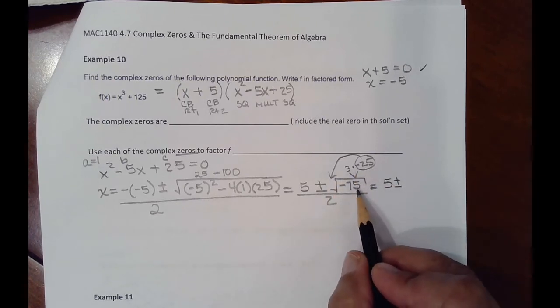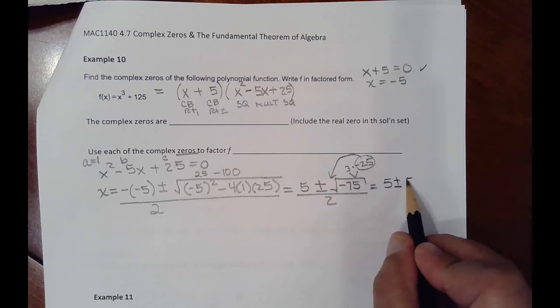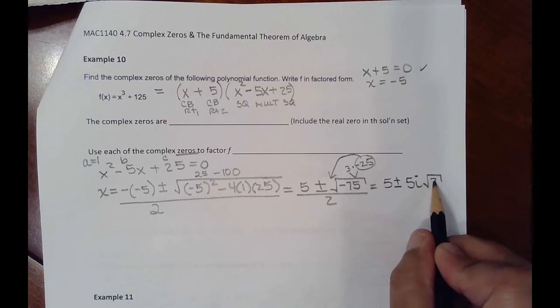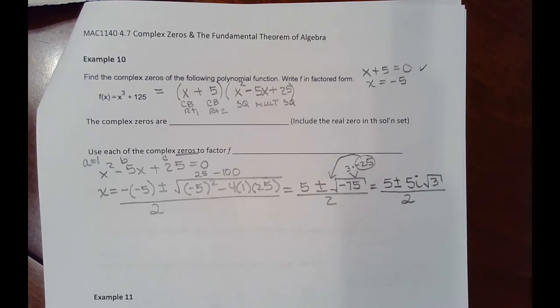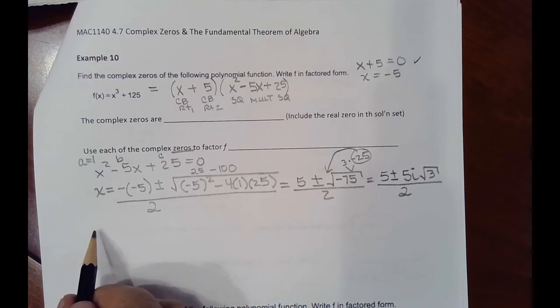When you have a negative underneath a square root, that gives you an i that can be removed. So it's 5i that's being removed, while the 3 is staying underneath the radical, and the denominator's 2. Okay, so we now have the other two solutions.